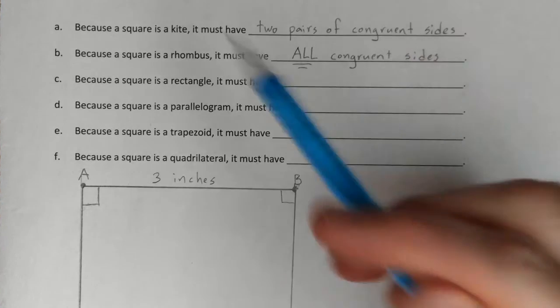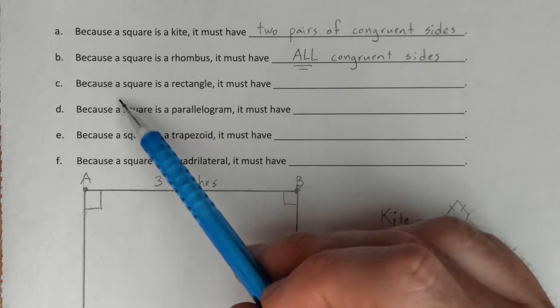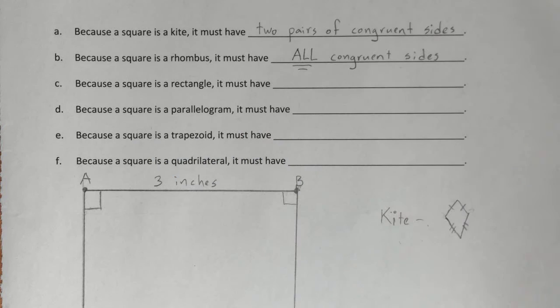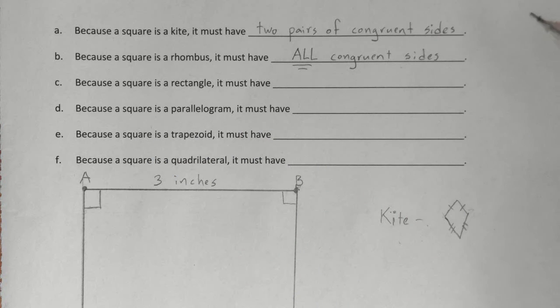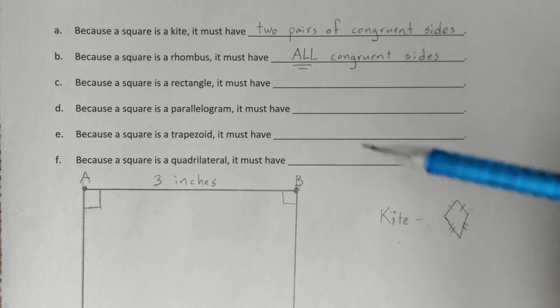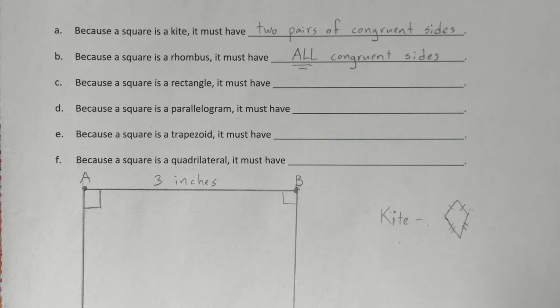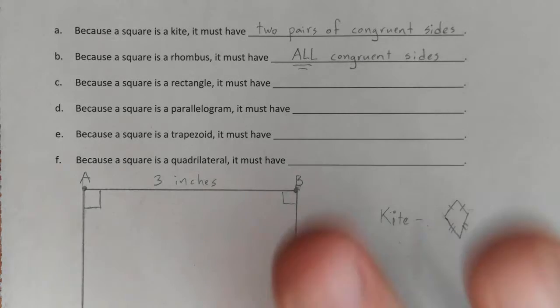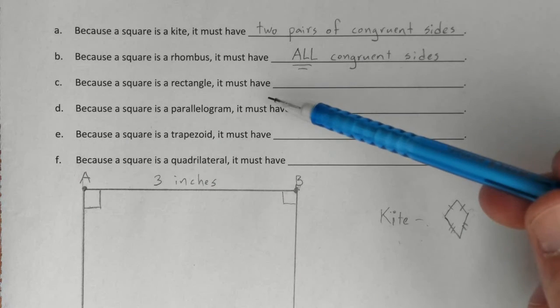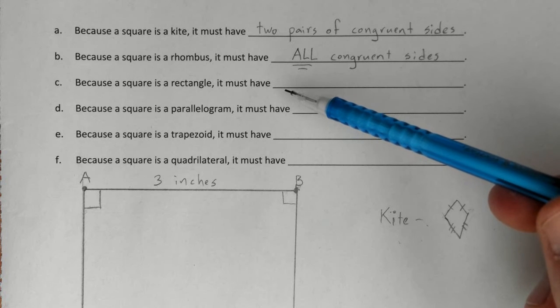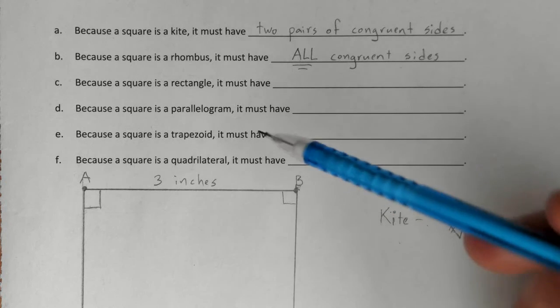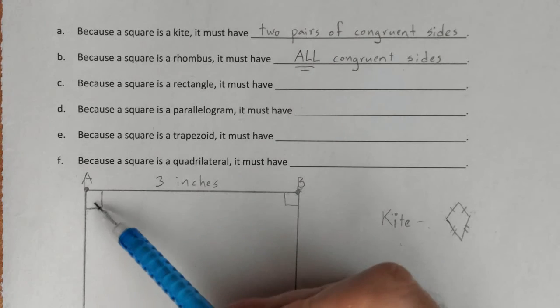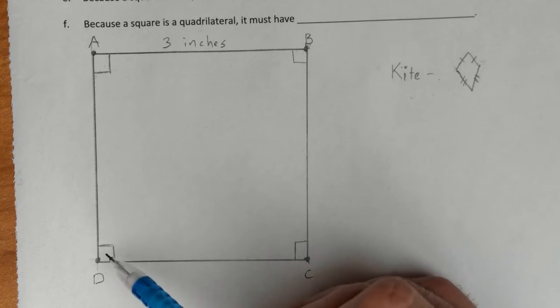Okay, letter C. Because a square is a rectangle, it must have, okay, what is unique to a rectangle? Now, a rectangle might have congruent sides, might not, a lot of other things, but the one thing that a rectangle must have, it must have four right angles.